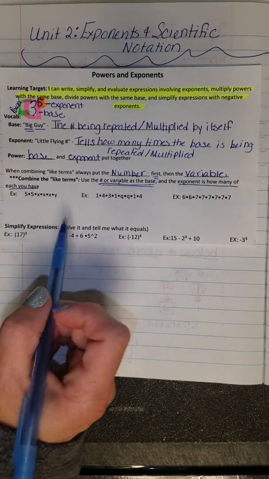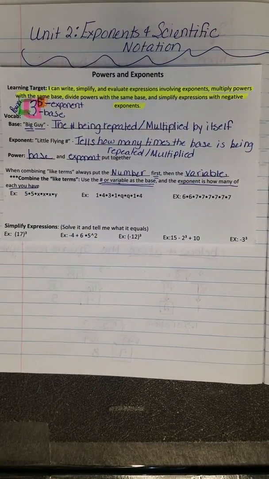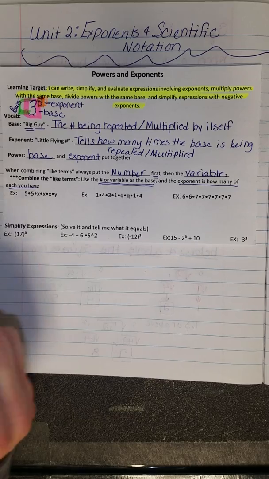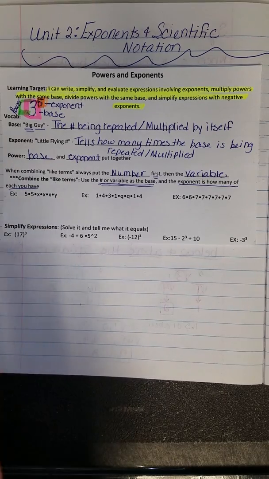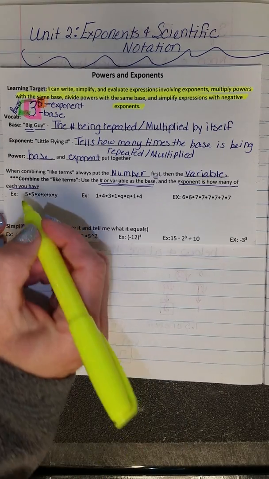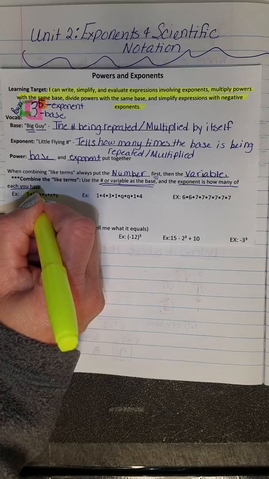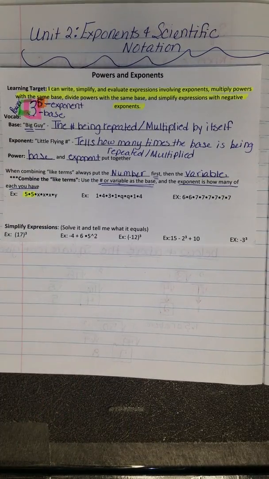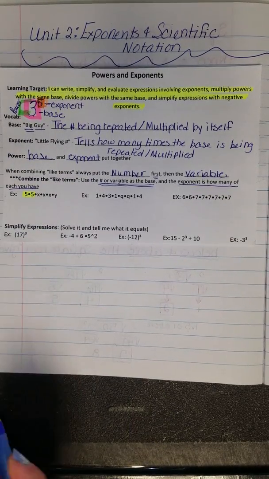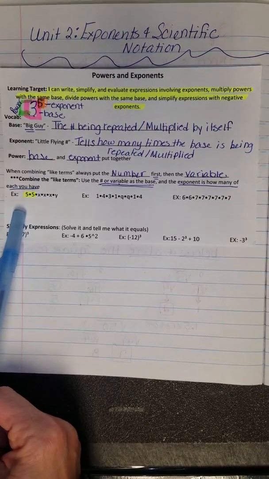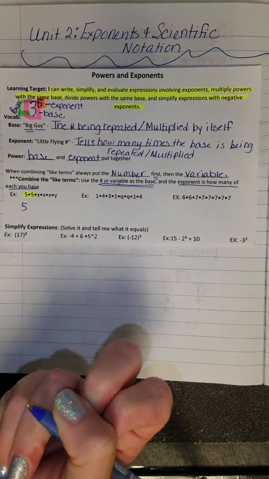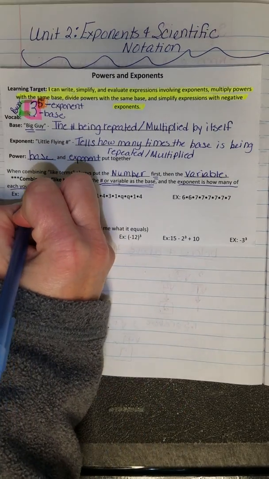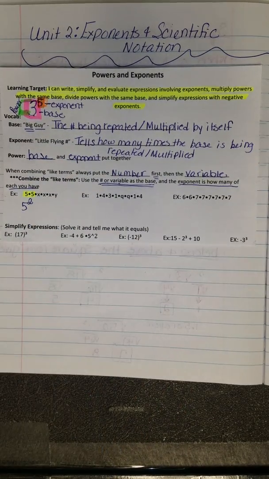So for example, if I'm looking at this one, I'm going to break this up because I have a couple different things. In 7th grade, when you combined like terms, we did boxing things in, circling them, putting a triangle around them. So that's what we're going to do here. I'm going to highlight everything that's a 5 in yellow. So 5 is going to be my base. How many 5s do I have? I have 2, so 2 is going to be my exponent.